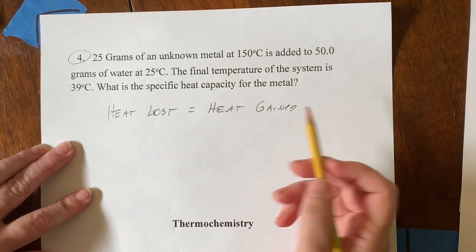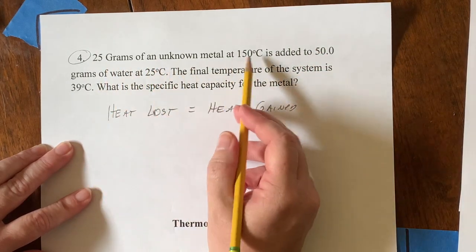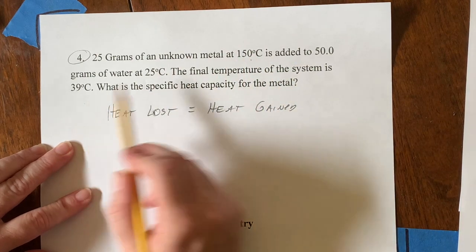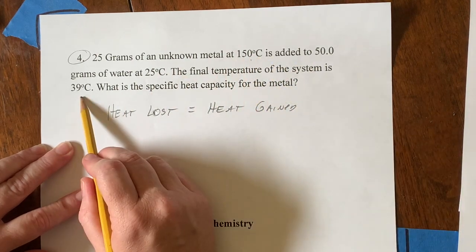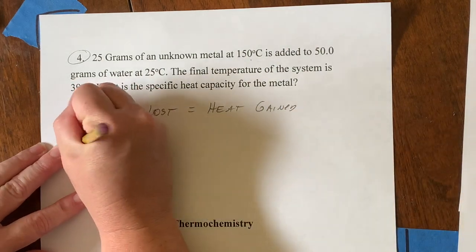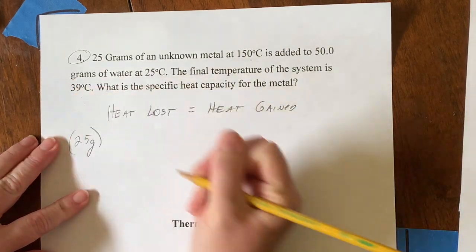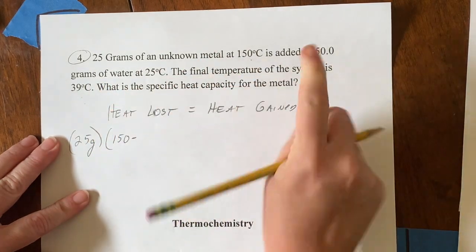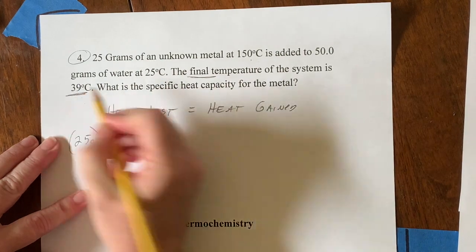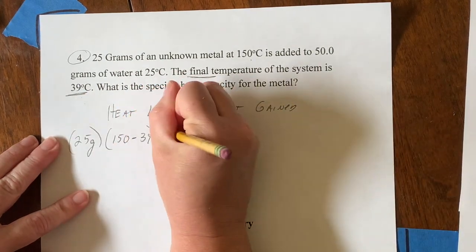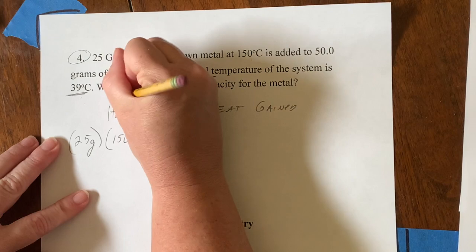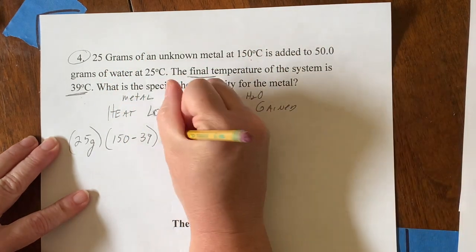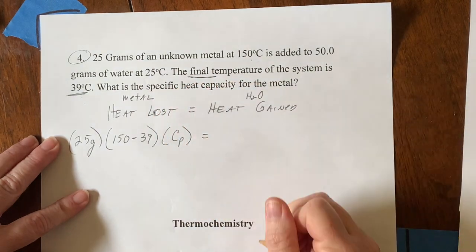So who lost the heat? Well, your unknown metal was at 150 degrees. You're adding it to something that's at 39. I'm sorry, it's going to end up going down to 39 degrees. It loses heat. So you have 25 grams of that unknown metal. It started at 150 degrees and it went down, the final temperature of the system, to 39. We're looking for that metal, so it's the metal that lost the heat, it's the water that gained the heat. We're looking for the specific heat for that metal.